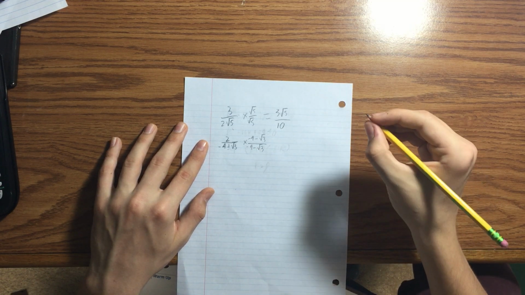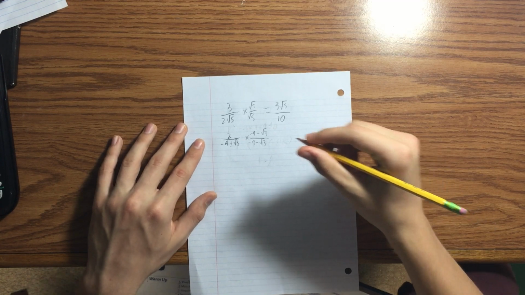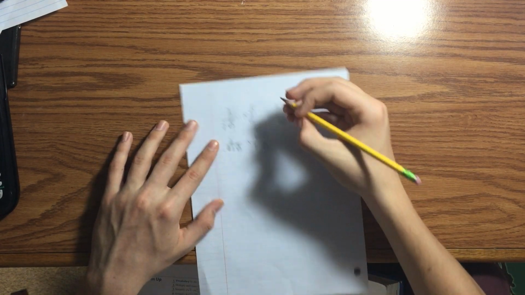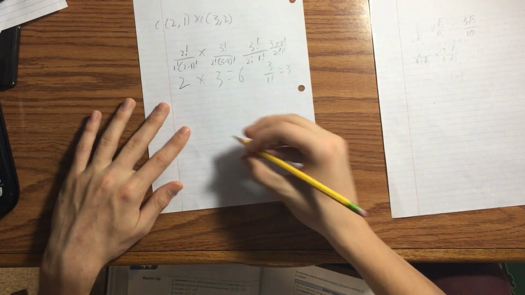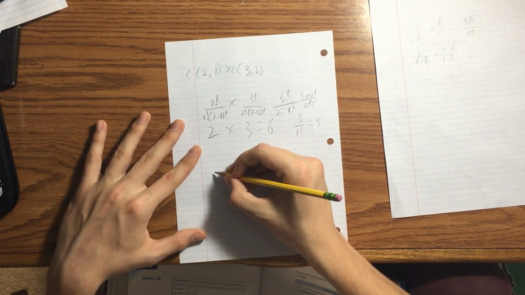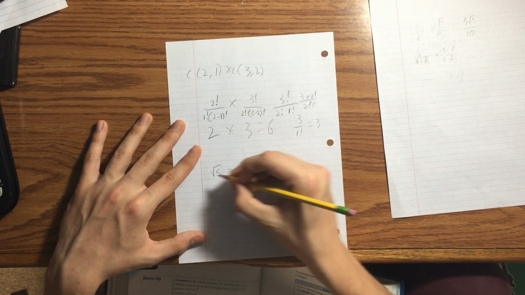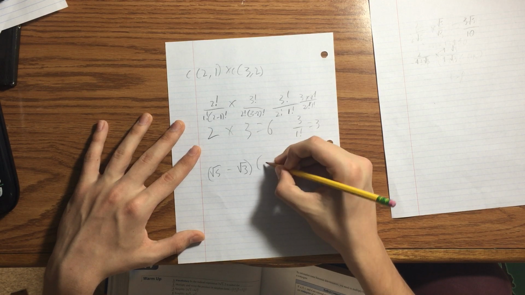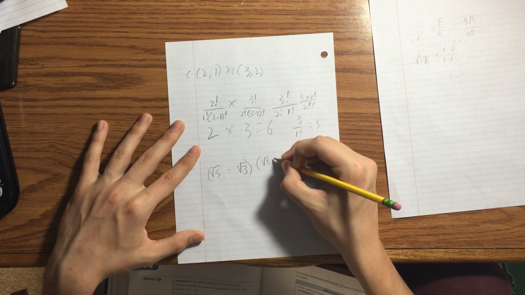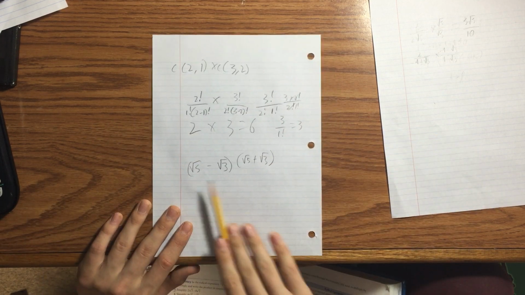Now here's a cool trick. I saw this on the packet, and this is a really nice trick. Let me take this other paper. I used this in another video. So let's say that you have the square root of 5 minus the square root of 3, in parentheses, times the square root of 5 plus the square root of 3.